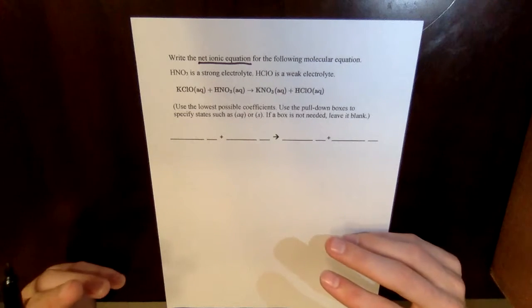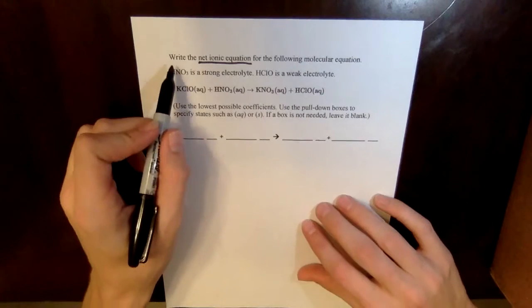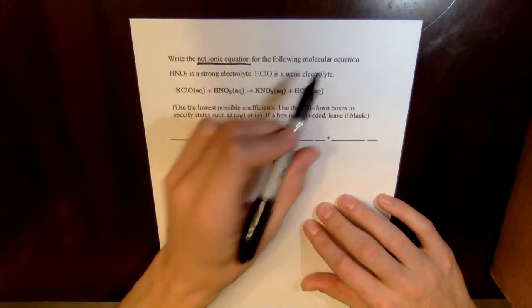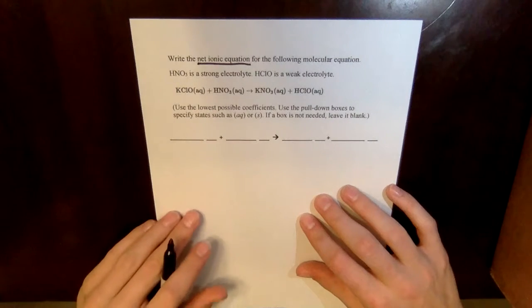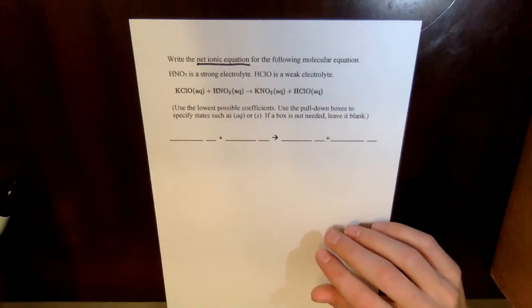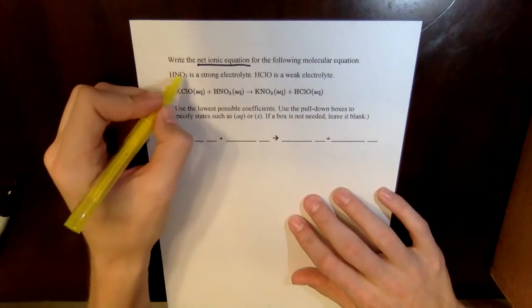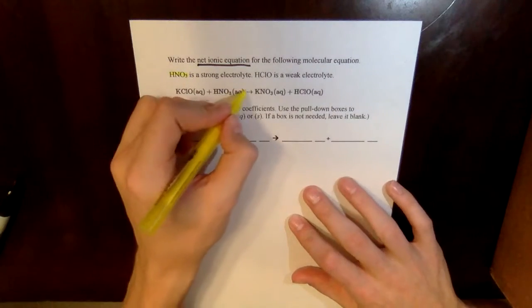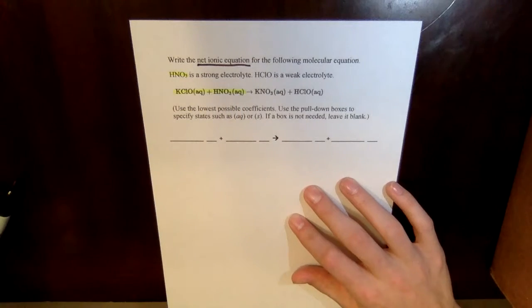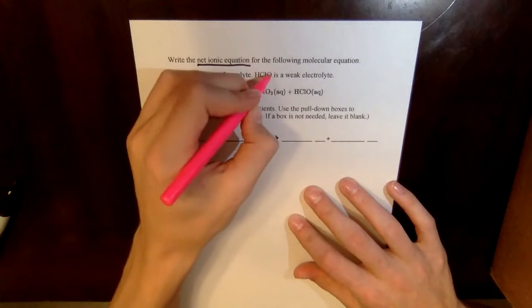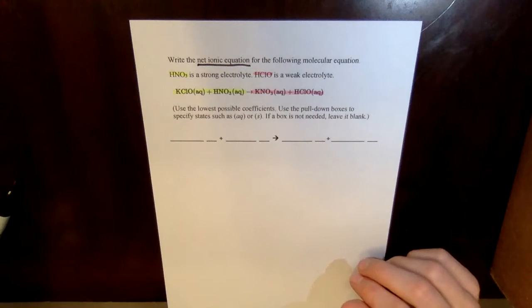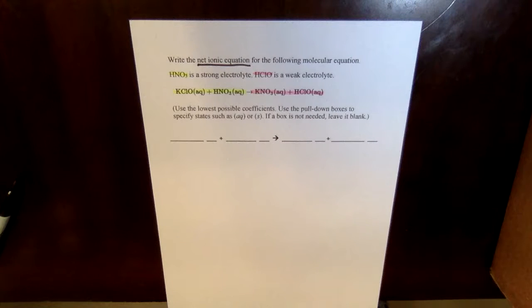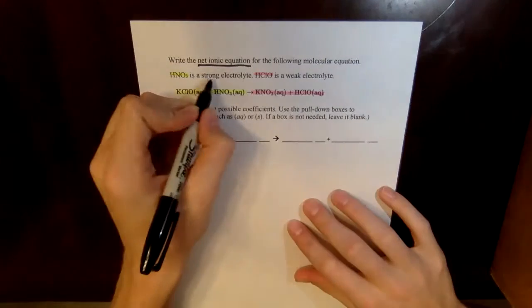just sitting there watching. So, in this case, we're going to write the net ionic equation for the following molecular equation. It tells us first that HNO3 is a strong electrolyte and that HClO is a weak electrolyte. So I'm just going to highlight my reactants versus my products. All right, so there are two important things that we have already been told. One is that HNO3 is a strong electrolyte.